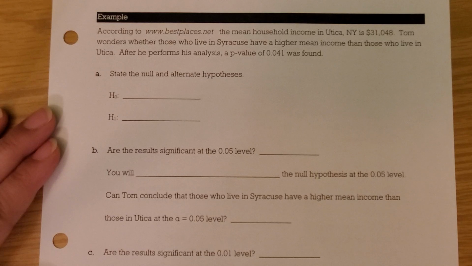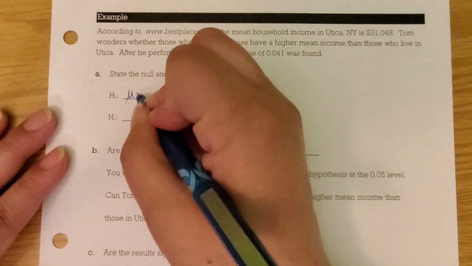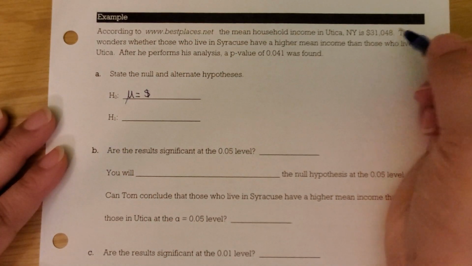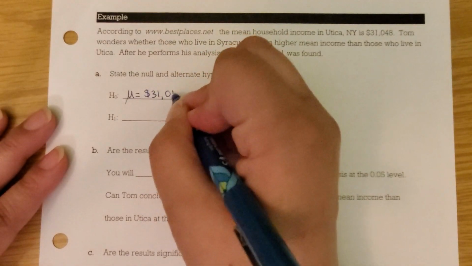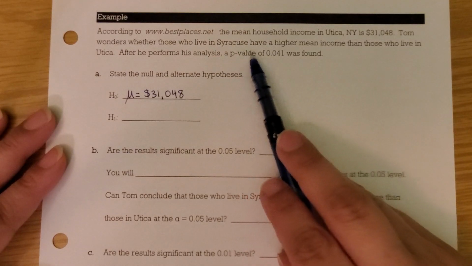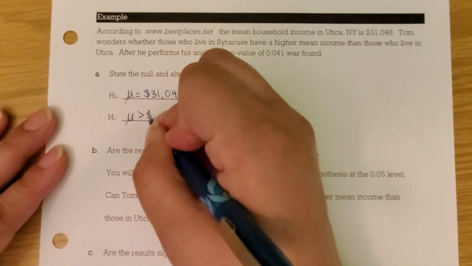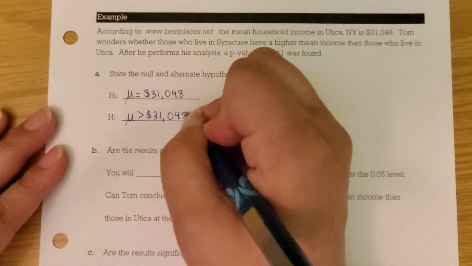All right, so let's start out by stating the null and the alternate hypotheses. So Tom is comparing the mean household income in Utica with the mean household income in Syracuse. So he's challenging the status quo, or challenging the assumption that they might be the same. So the null hypothesis here is that the mean in Syracuse would be the same as the mean in Utica. And his challenge to that is that those who live in Syracuse have a higher income. So his challenge would be a right-tailed test that the mean is more than $31,048.